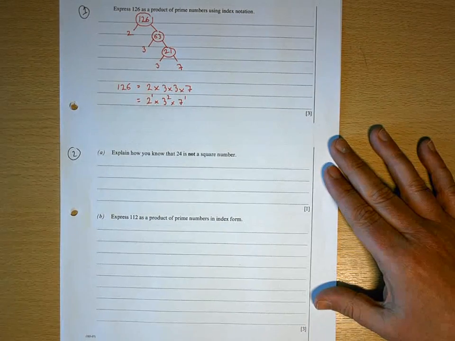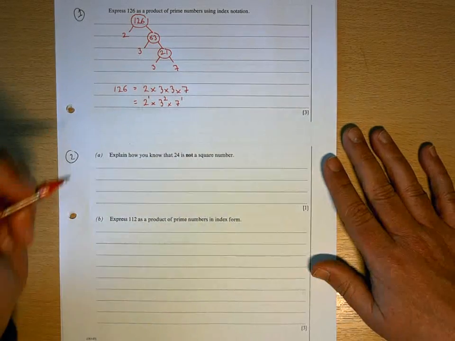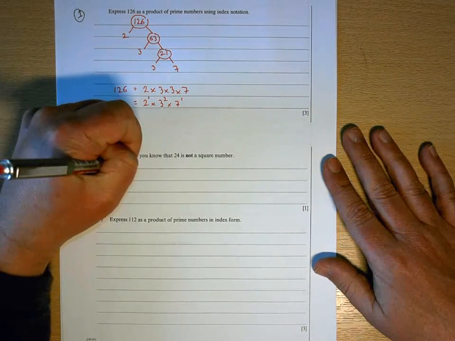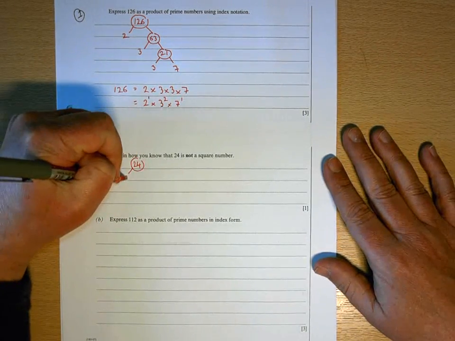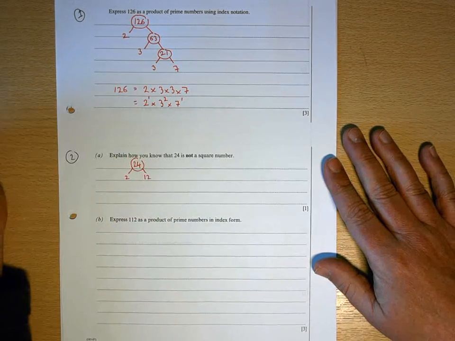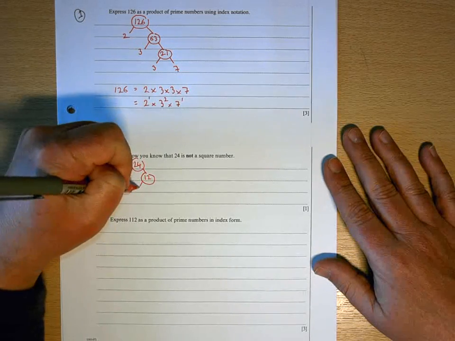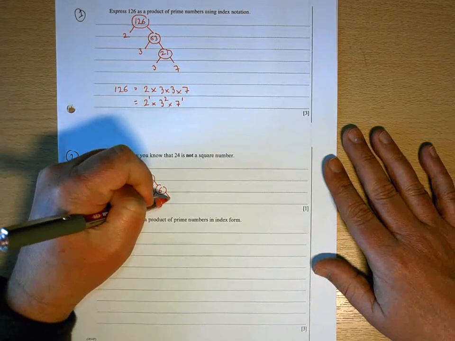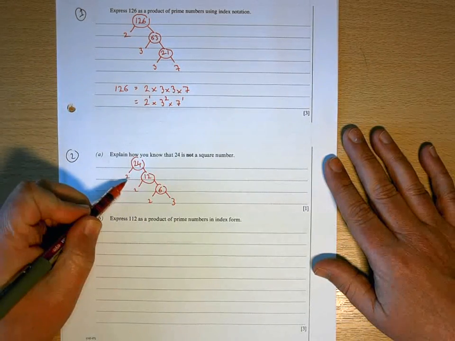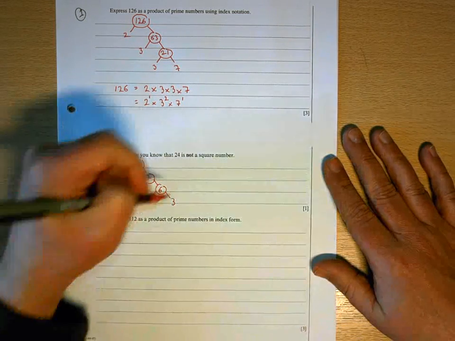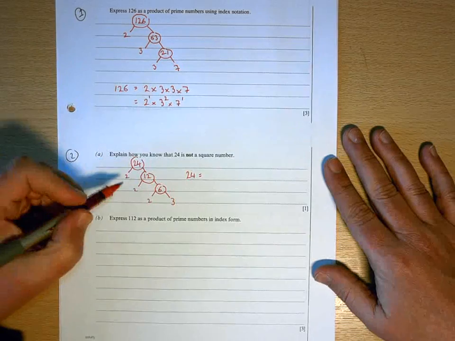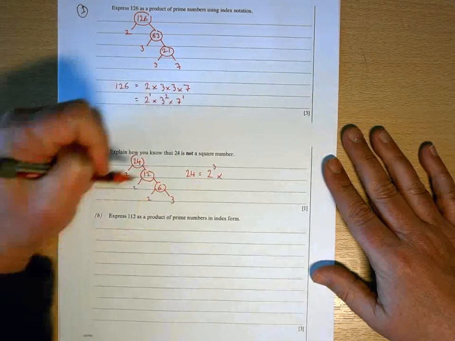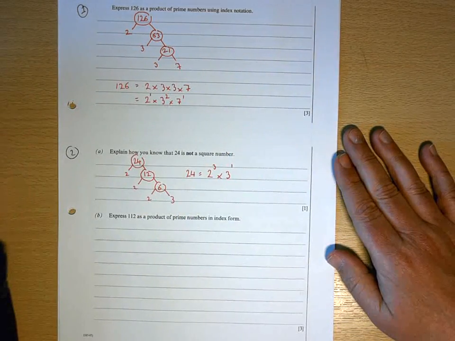So question 2. Explain how you know that 24 is not a square number. The first thing you do is you write that again as a product of its primes. So we start with 24, it's even, so I know that 2 goes into it, and I know that 2 goes into it 12 times. 12 is even, so I know that 2 goes into it 6 times. 6 is even, 2 goes into it 3 times, and there you can see I've got all prime numbers, so I can stop. So I know that 24 is the same as 2 times 2 times 2, which is 2 cubed, times 3 to the power of 1.